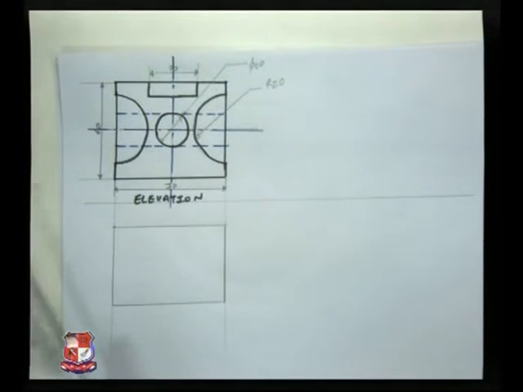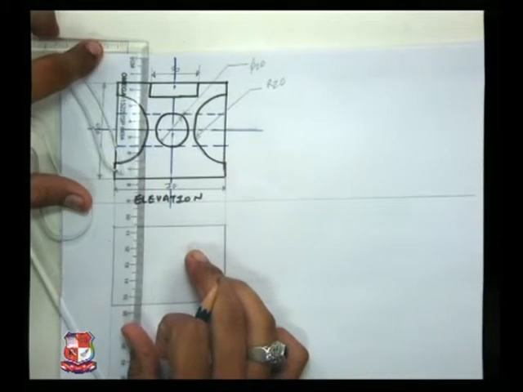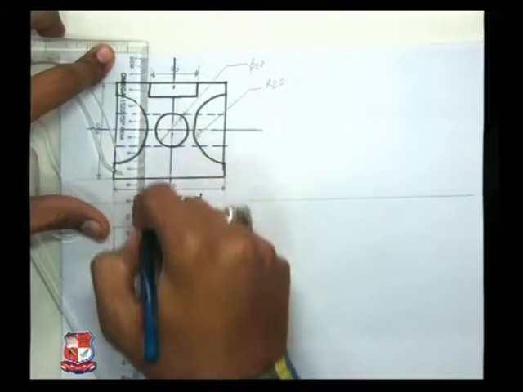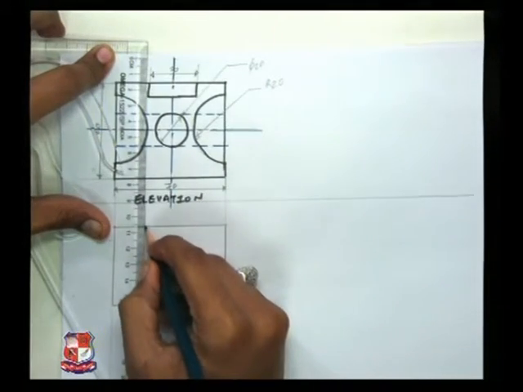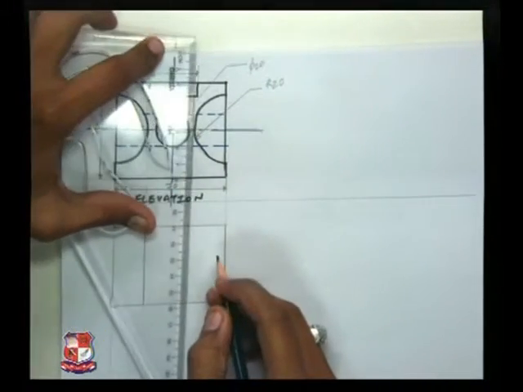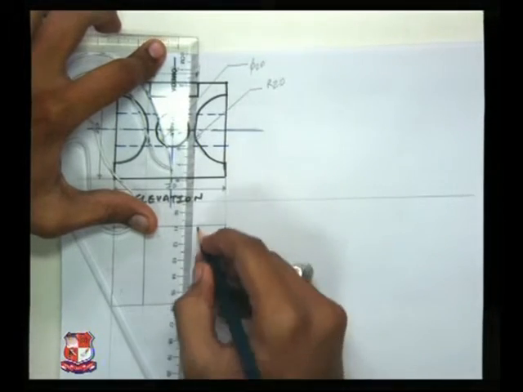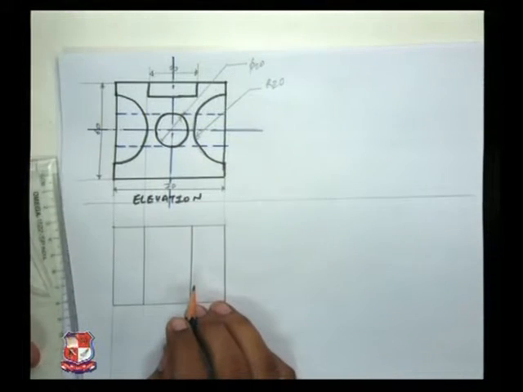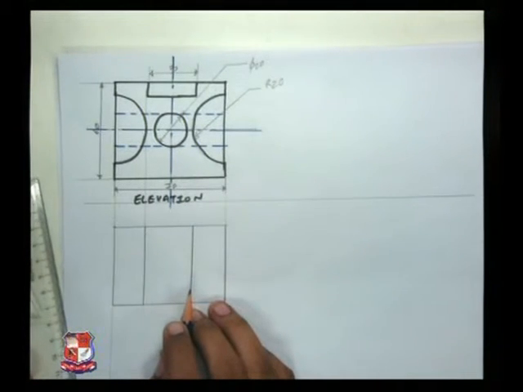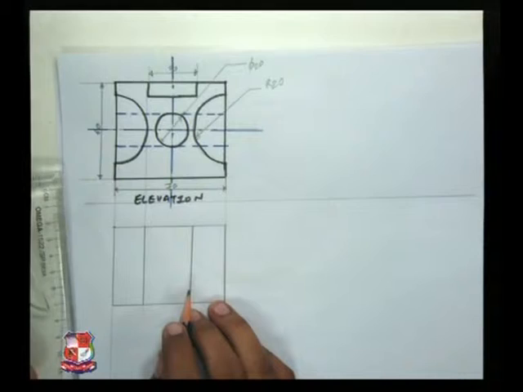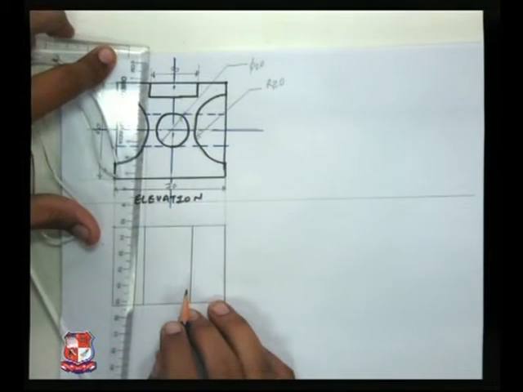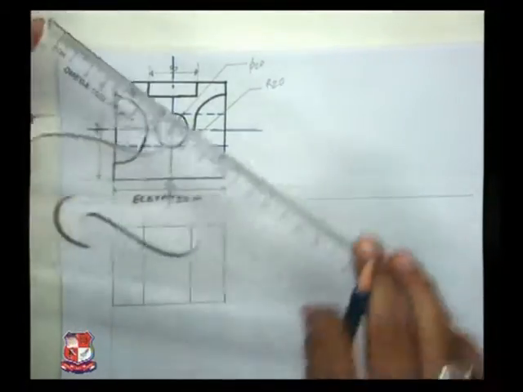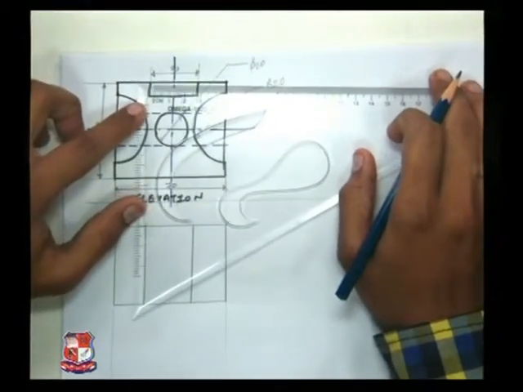Now take the projections from this elevation only. The slot would be full, the slot can be seen visibly.